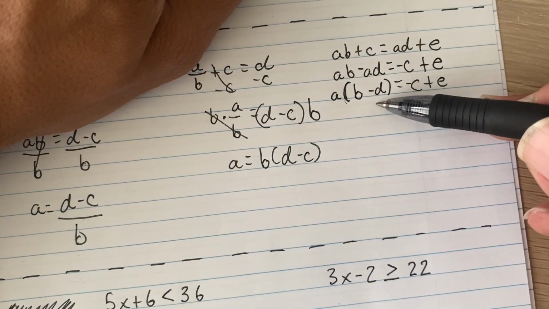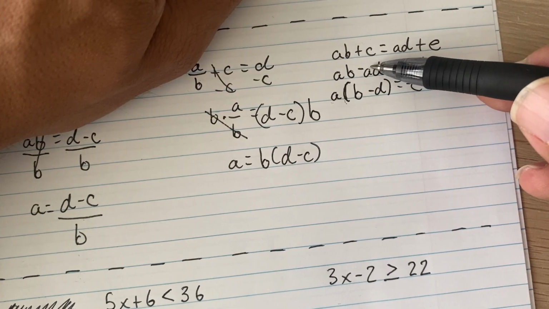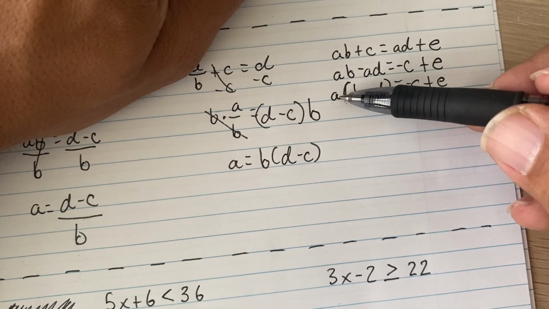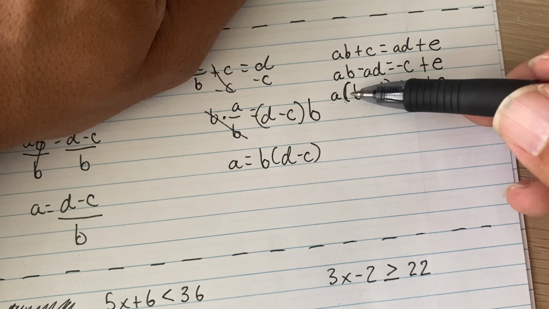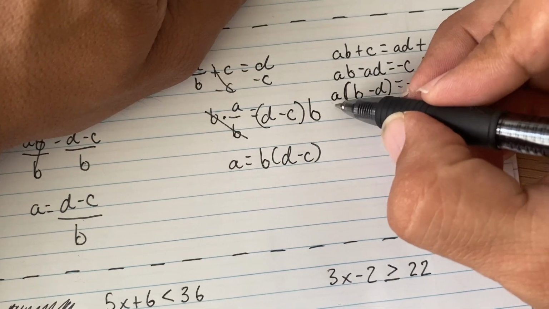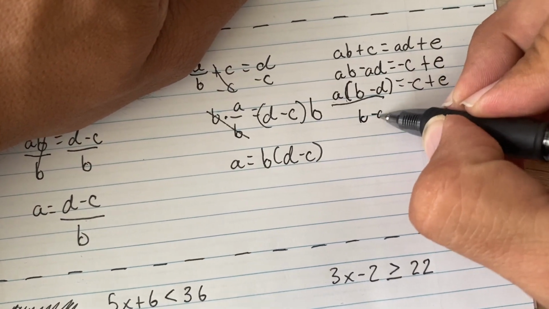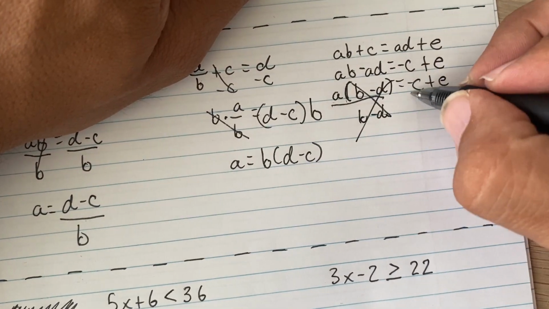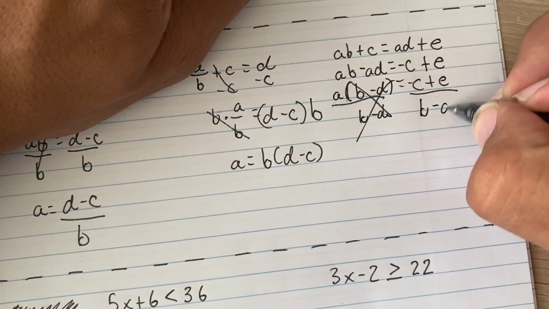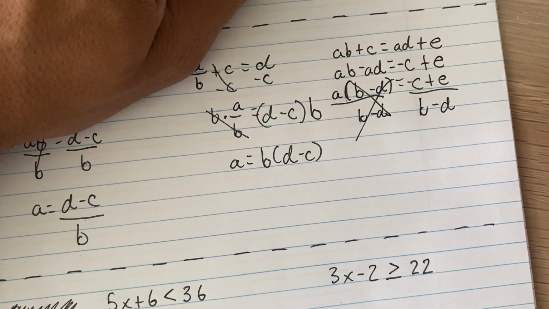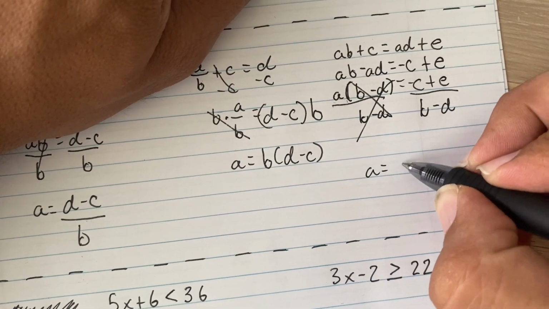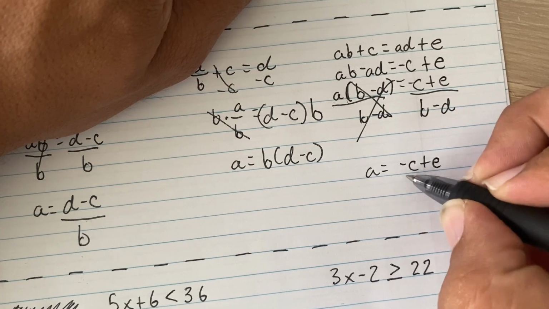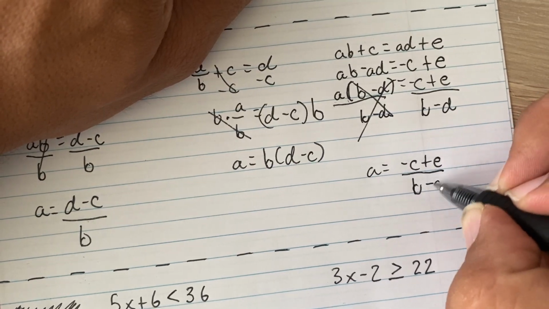If I did the distributive property, I'd end up back to where this top one is. So now that there's only one A, I can just see A is multiplying with B minus D. So I'm going to divide by B minus D. Cancel, cancel. B minus D on the bottom, and we are done. A equals negative C plus E divided by B minus D.